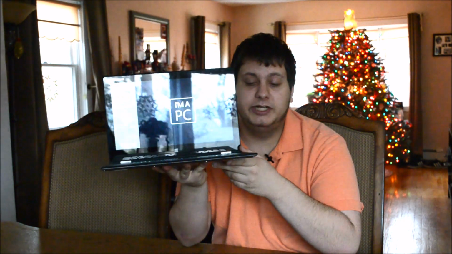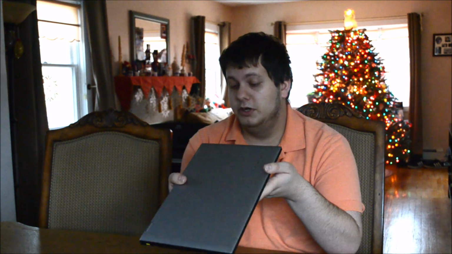Port selection is also something that we see different between the two machines. While this is a very thin notebook, there are almost no ports on here. We have a power charging slot, we have a headphone jack, and then we have another one on the other side along with an SD card slot and an HDMI. That's a very low number of ports.